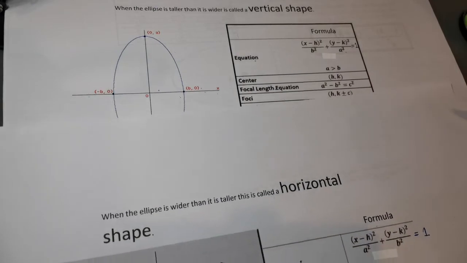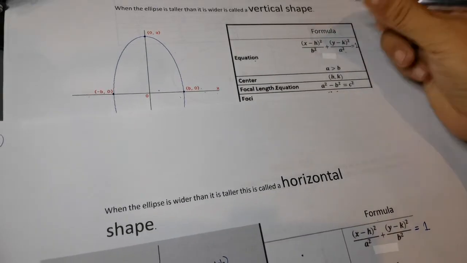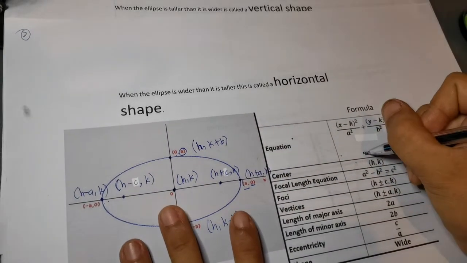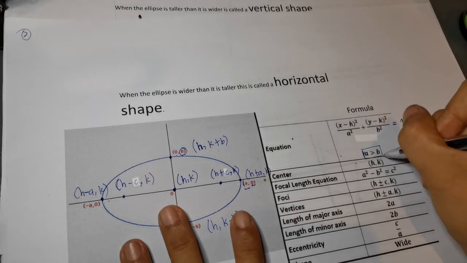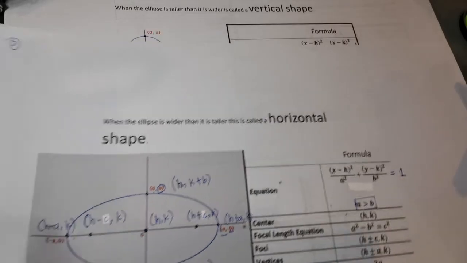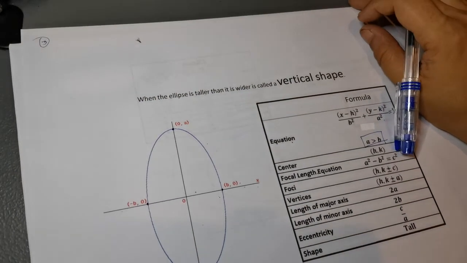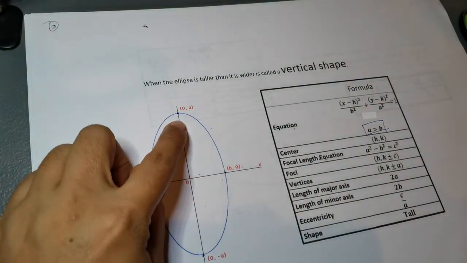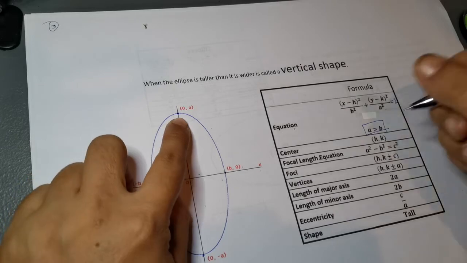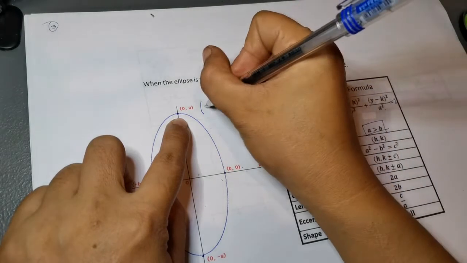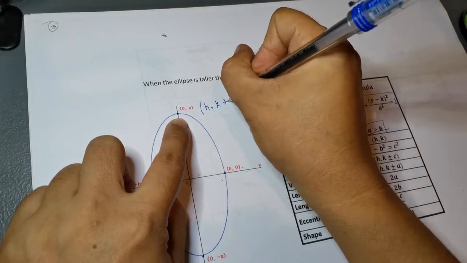Ma'am, paano malalaman kung A or B? Laging pakatatandaan, eto, laging mas malaki ang A kaysa B. Okay, ulitin ko, laging mas malaki ang A kaysa B. So, mamaya, meron tayong example, mas malaki yung denominator, yun ang A. Okay? Next. Okay, let us proceed to our vertical shape or vertical ellipse. So again, ito yung ating vertex number 1. Ang kanyang formula naman ngayon, or ang kanyang coordinates naman rather, ay h and k plus a.